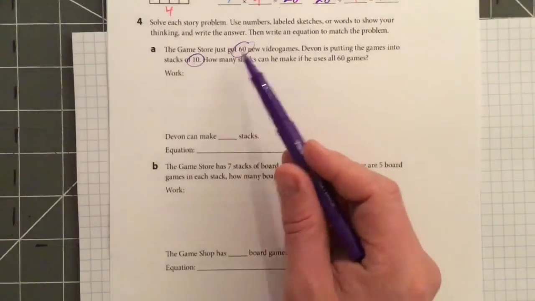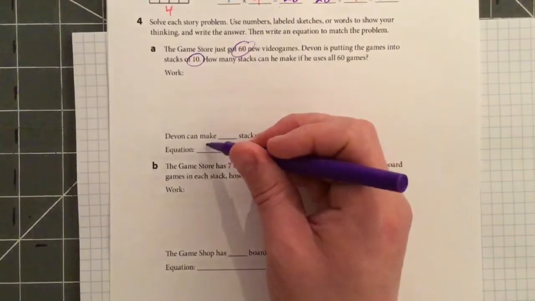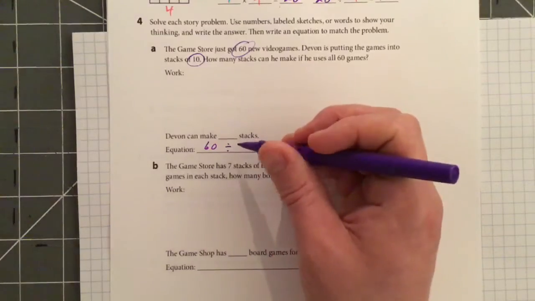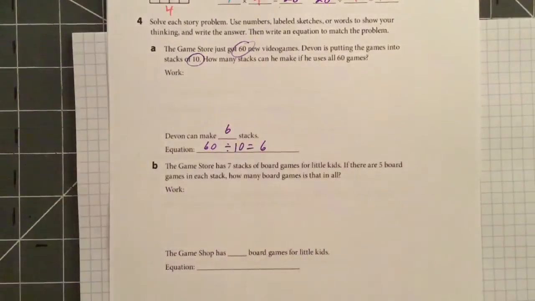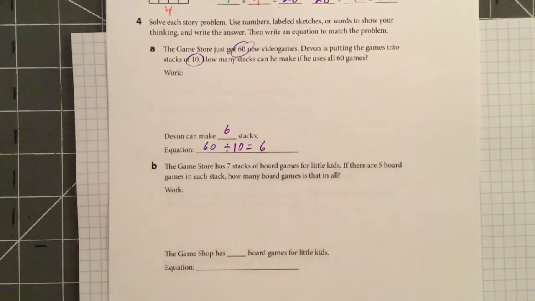Well, I'm taking a total and I'm splitting it up into smaller portions. That's going to be 60 divided by 10 equals 6. He can make 6 stacks. Now my answer needs to be a picture, or I need to show my work in some way, shape, or form. What I'm going to do for this one is create an array.